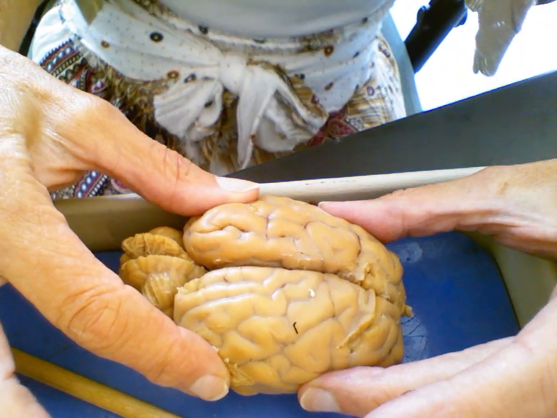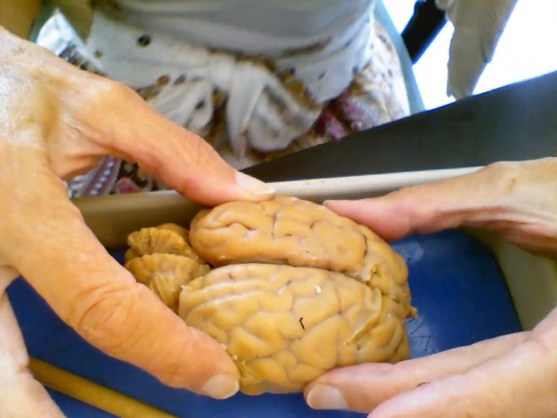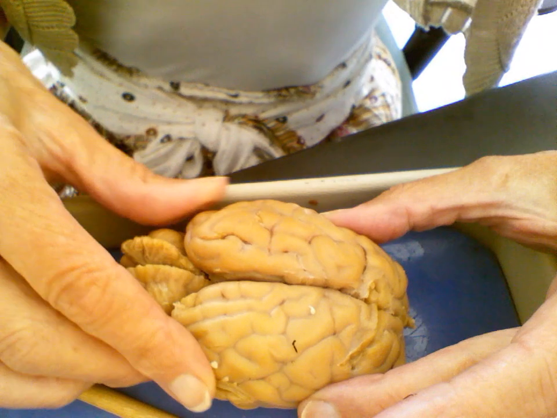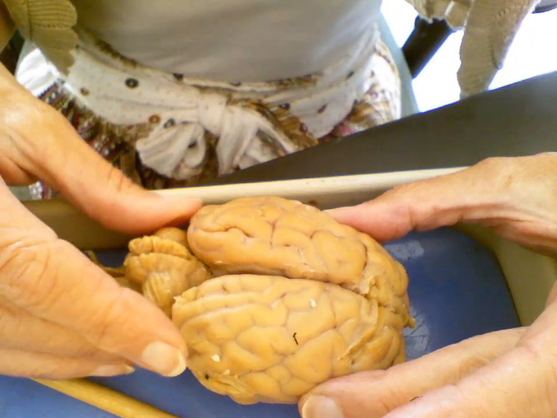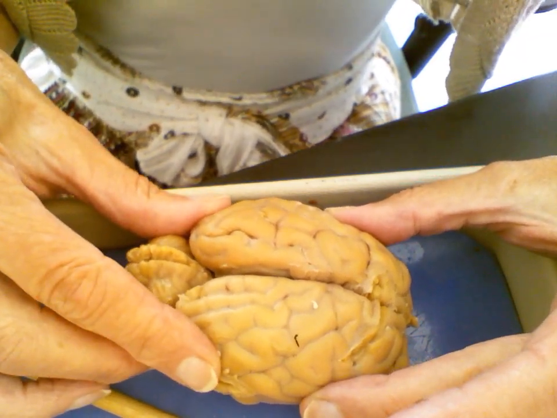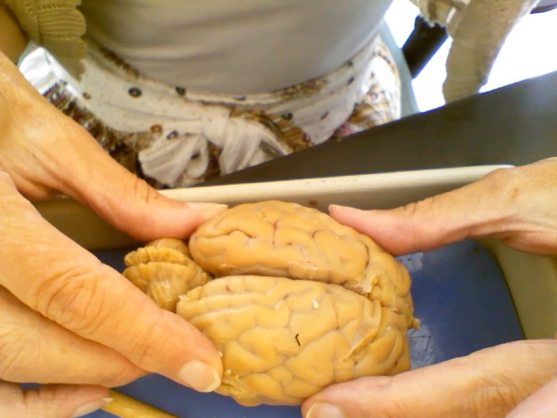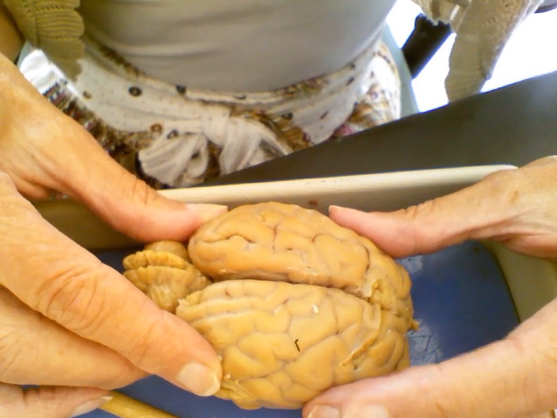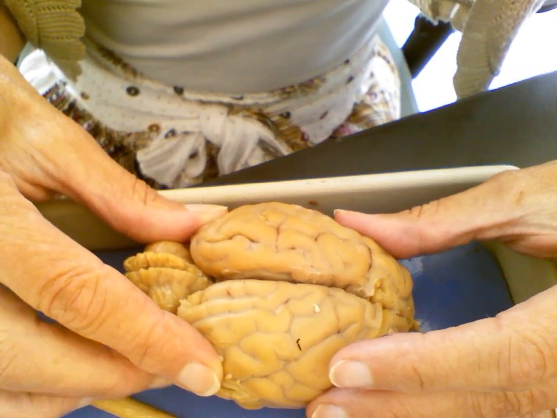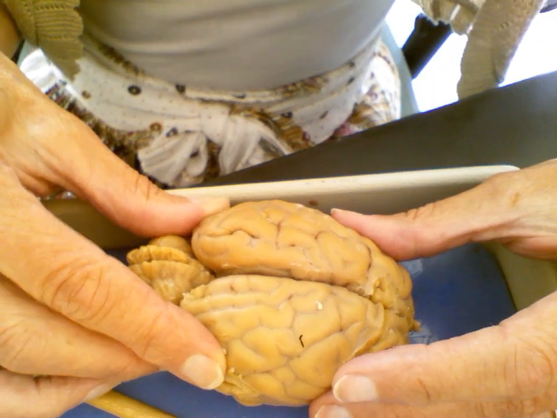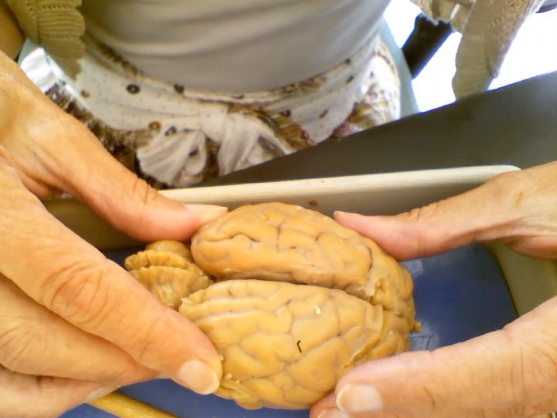As you can see here, we have a sheep brain, and we can tell that it's a sheep brain because we were told it was a sheep brain, and also because it's much smaller than our brain, and it has some features on it that are a little different than the human brain.